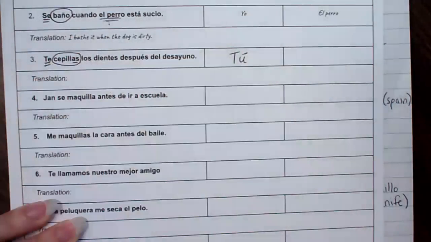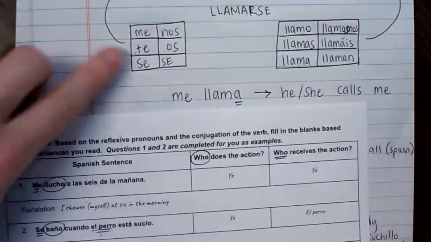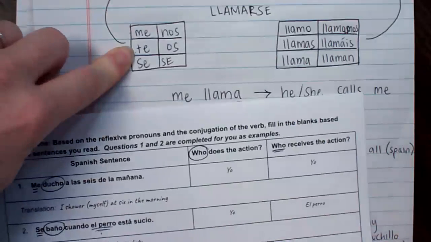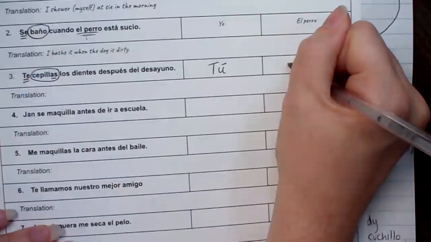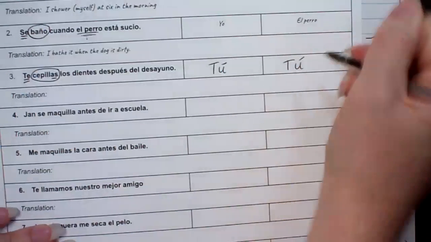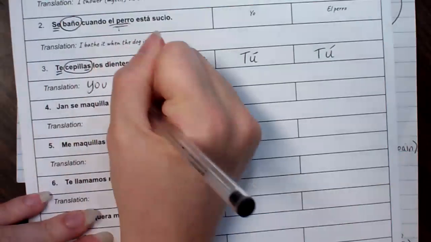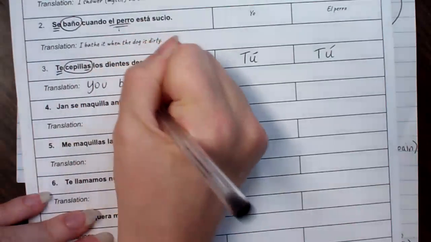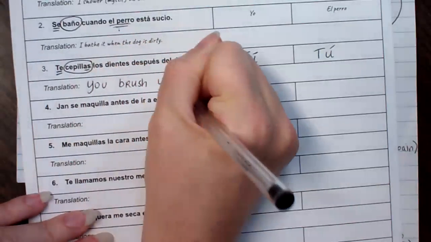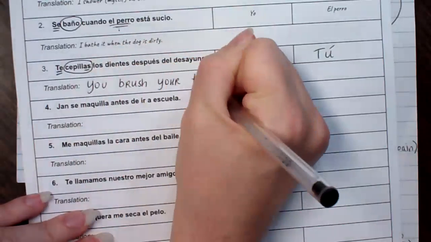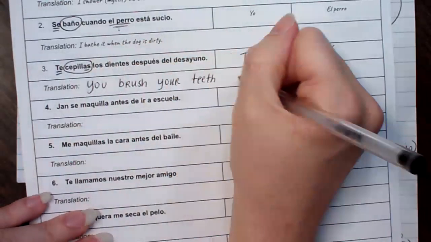Look at our reflexive pronoun, te. From this chart, te is in the same place as tú. So you do that action to yourself. So this would be you brush your teeth after breakfast.